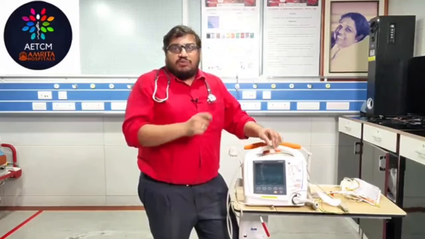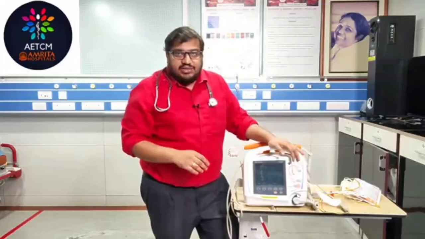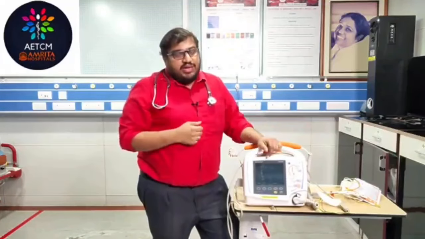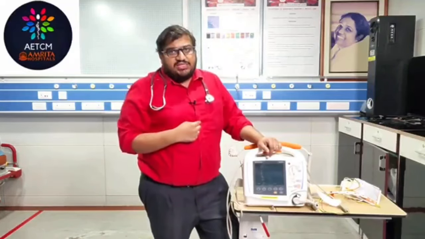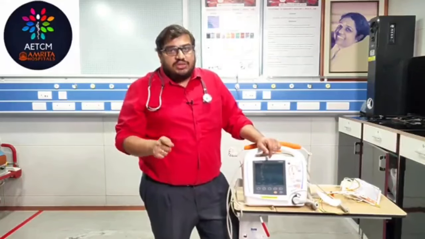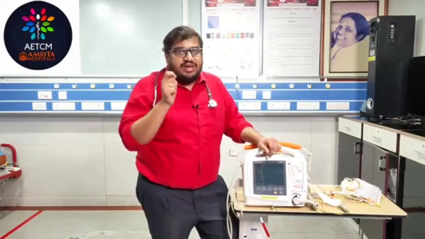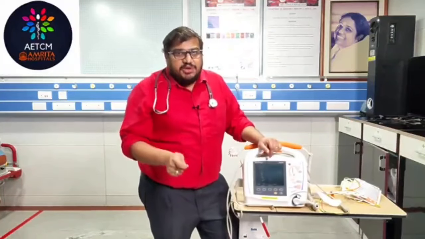First thing is that you have to select the amount of energy, and you have to make sure these paddles are connected, and you apply adequate gel over your paddles. The next thing that you need to remember is that you need to shout that everybody should be clear, not touching the patient. You are going to apply a direct current. Nobody should be touching the patient.